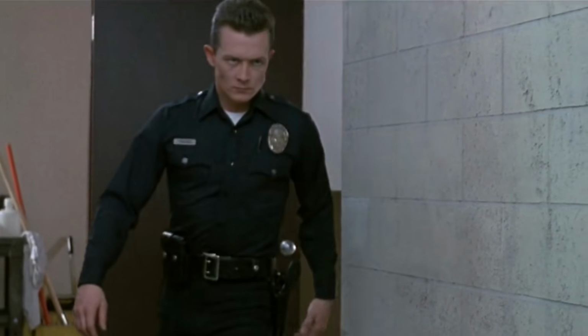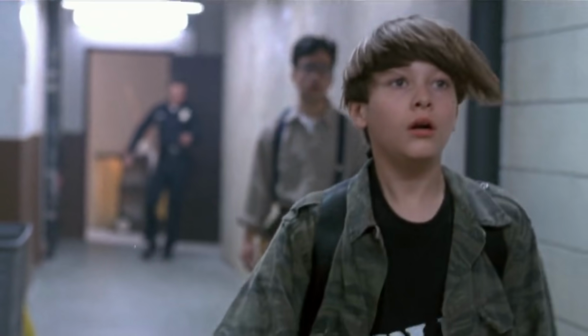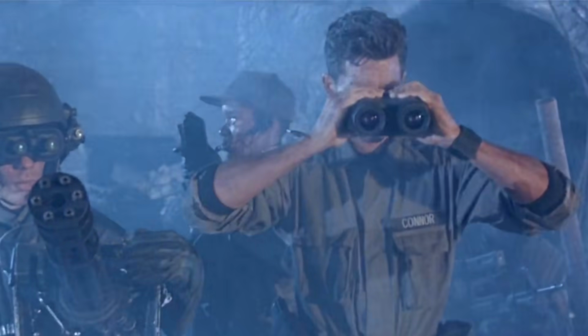Skynet created the T-1000 and then sent it to the past to kill John Connor before he grew up and became the leader of the human resistance. In Terminator 2, the T-1000's default appearance was portrayed by Robert Patrick.